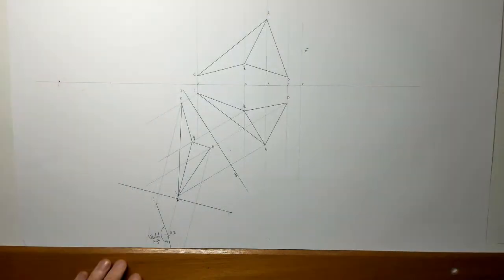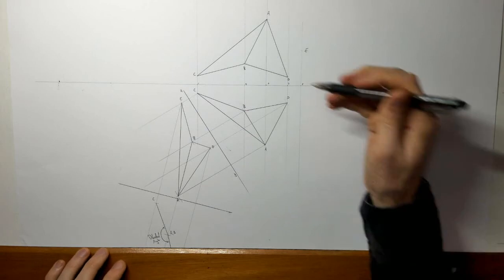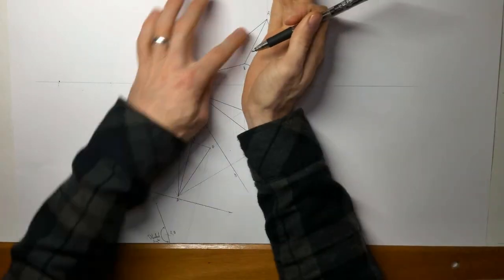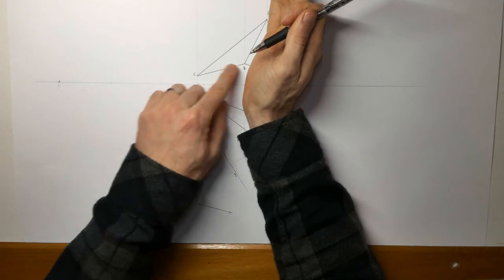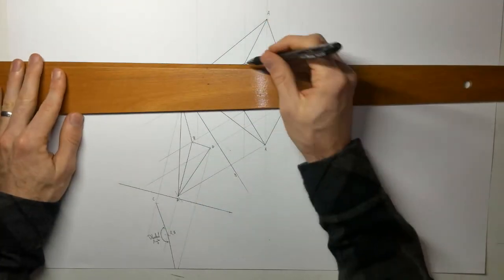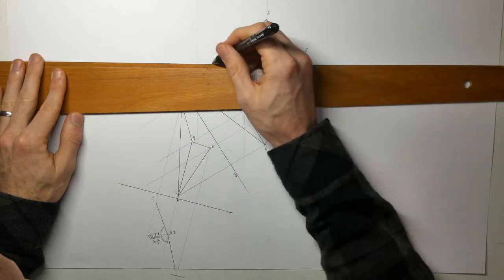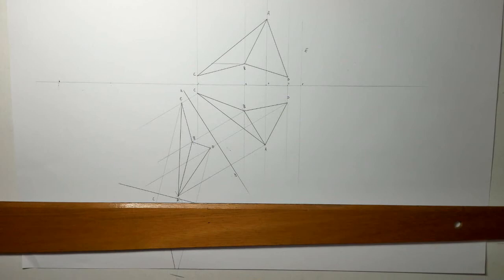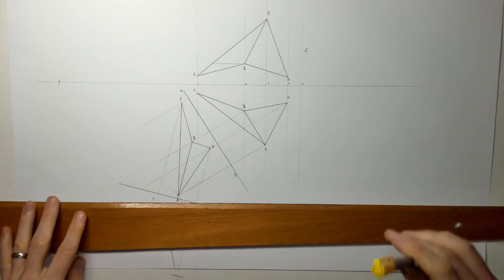We want a horizontal line on the plane ABC, so here's my plane ABC. We're saying a horizontal line which will be horizontal in elevation passing through B. Okay, and you get in here just to highlight that line.